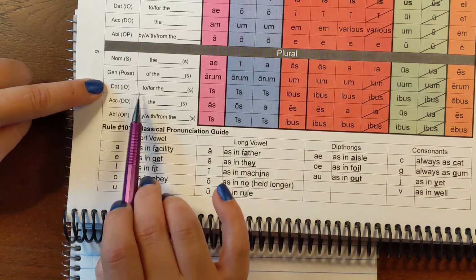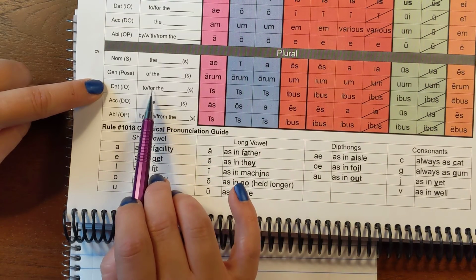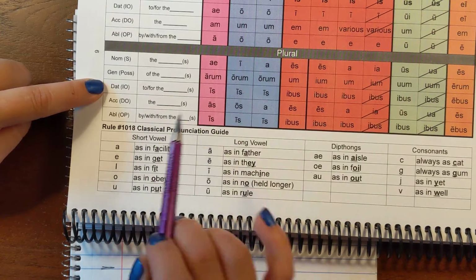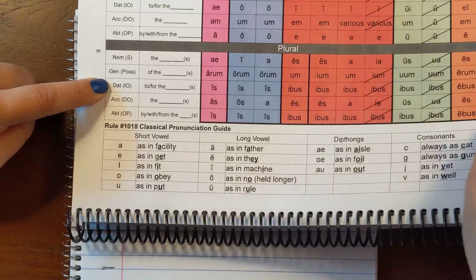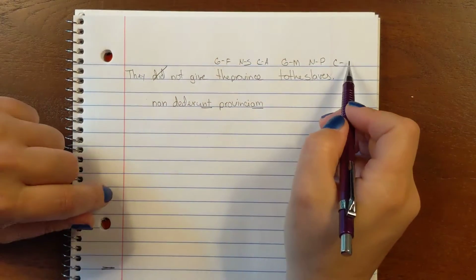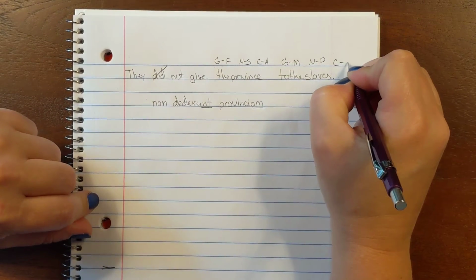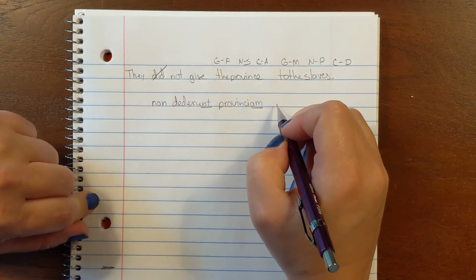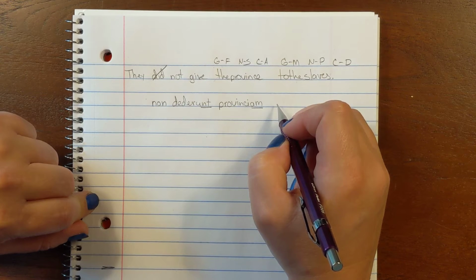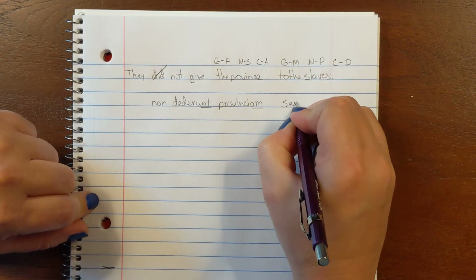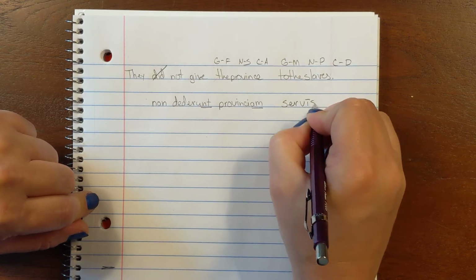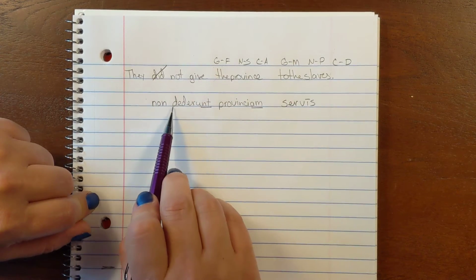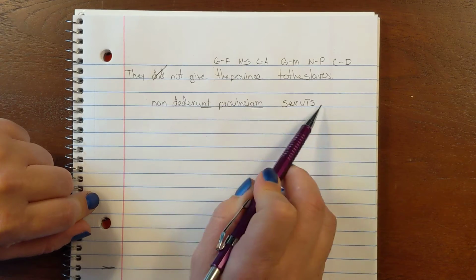Boom, done. Because it even says right here on the side, to whom or for whom, to or for the slaves. Okay, so is our ending. So it's going to be dative because it's an indirect object. So we have servus, servi. We take off the i and add the is. Servis. So the direct translation, word for word, is non dederunt provinciam servis.